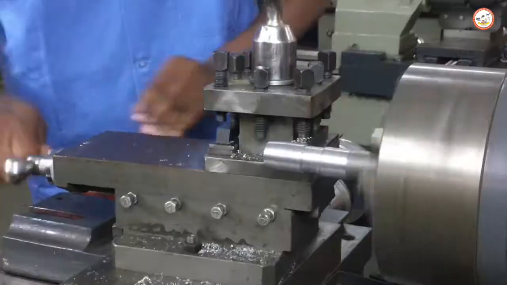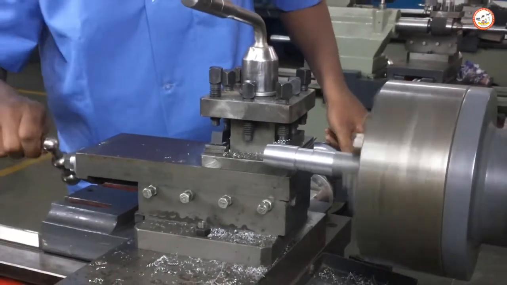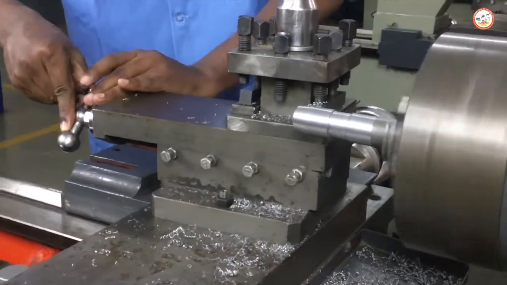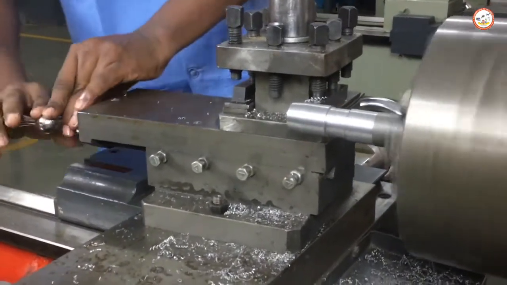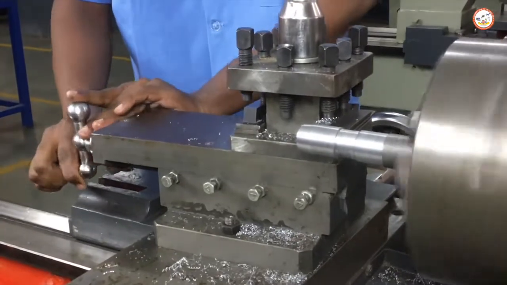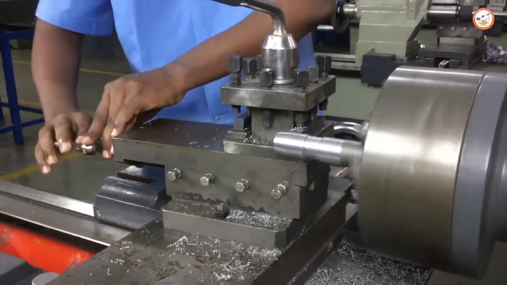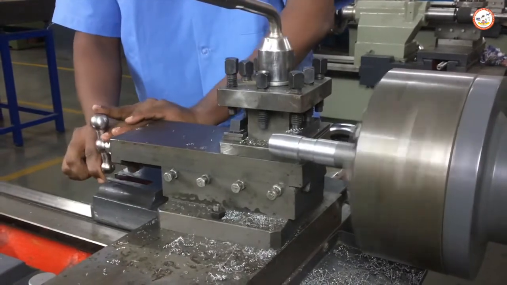Please observe carefully, the diametrical reduction is happening as every depth of cut is given and the compound rest hand wheel is rotated. The tool will move at an angle of 4 degrees with respect to the lathe axis.